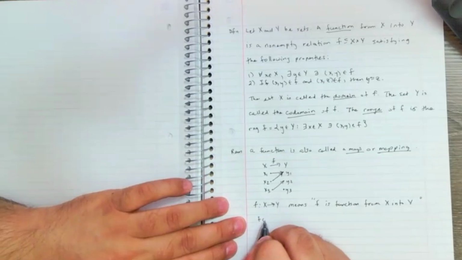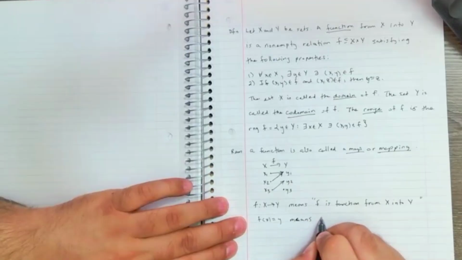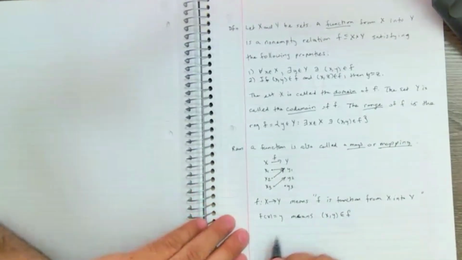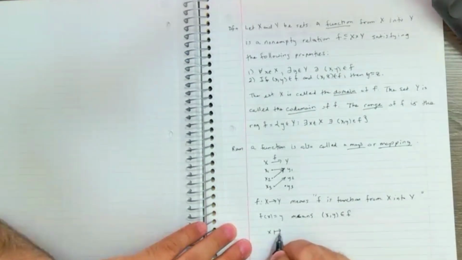The notation f of x equals y means that the point or the ordered pair xy is in the function f. And we can also denote what happens with a particular point. We can say that a point x is mapped to the point y.